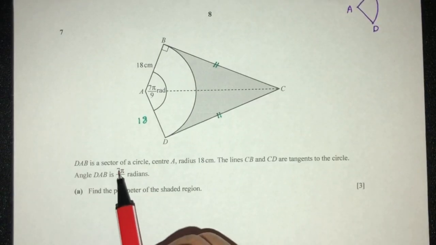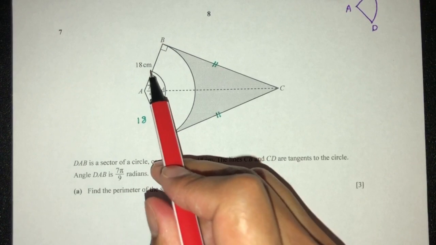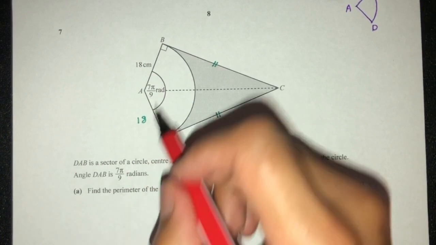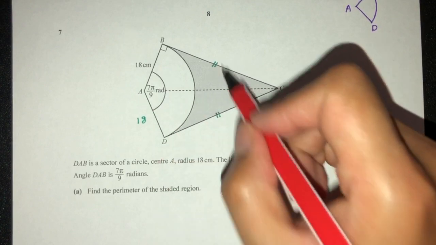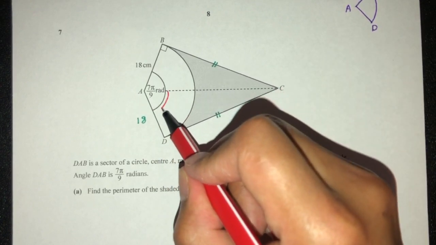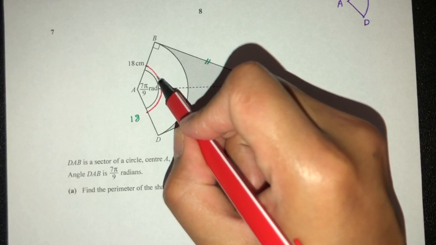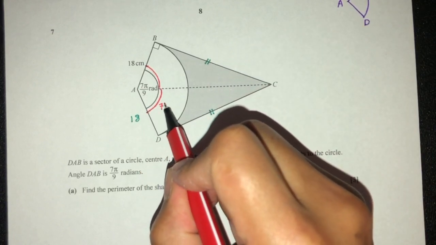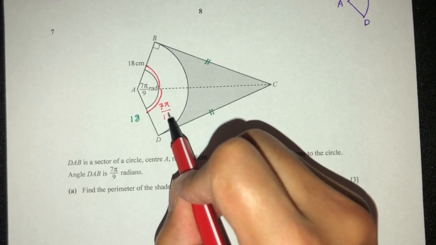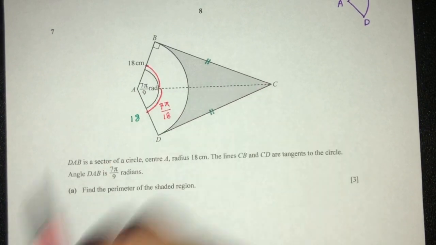Now the angle is given to you as 7 pi over 9 radians. So this whole thing will be 7 pi over 9. So by conclusion, if this is the same, so same too, this will have to be the same as well. These two, we can break it down into two parts. Divide by 2, that should be 7 pi over 18 for this one and this one.